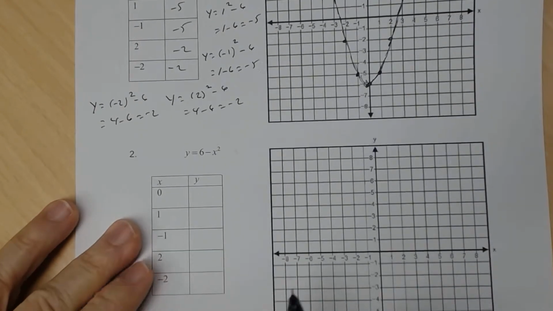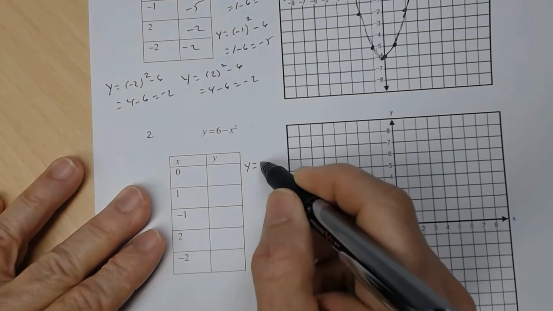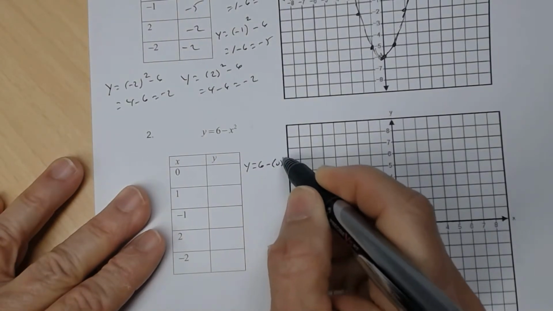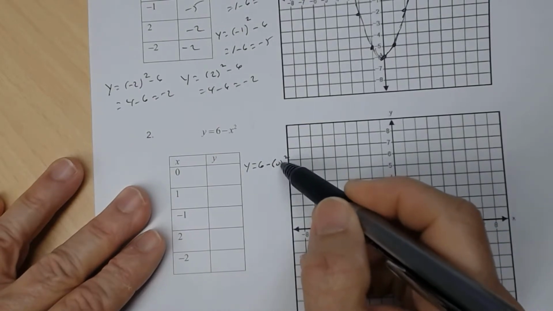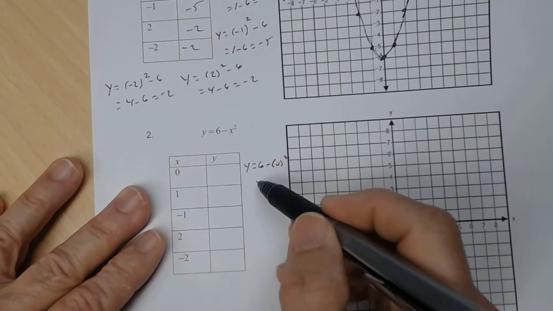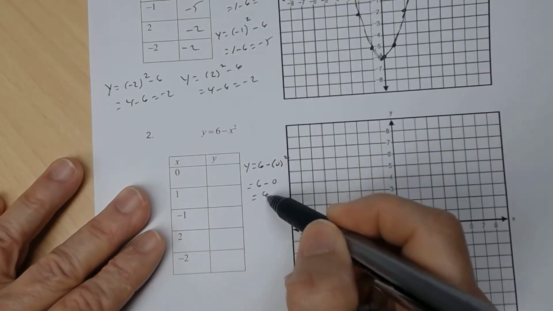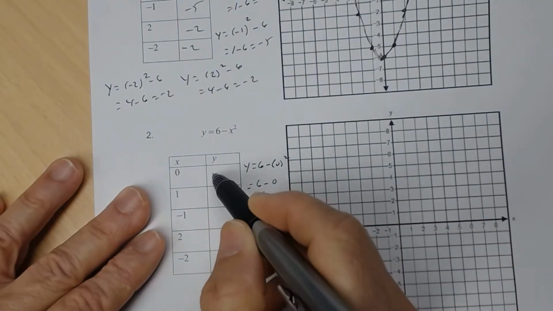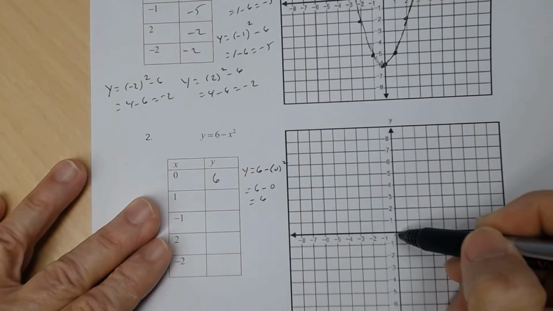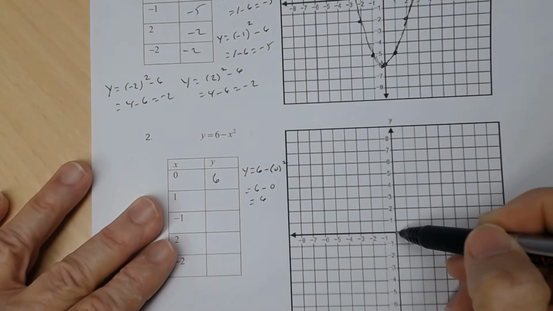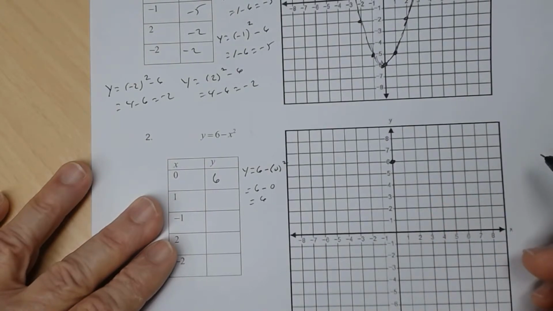All right, so when x is 0, just substitute into your equation: y equals 6 minus 0 squared. Again, in order of operations, you perform the exponent before you subtract. So 6 minus 0 squared means 0 times 0, which is 0, and then 6 minus 0 is 6. So I put the point 0, 6. Remember, you start at the origin. Since x is 0, I stay there, and y is 6, I go up 6. So there's the point 0, 6.